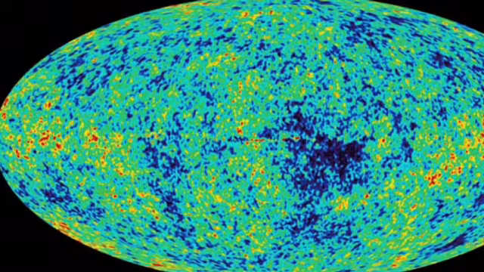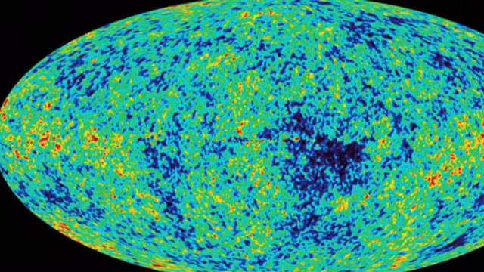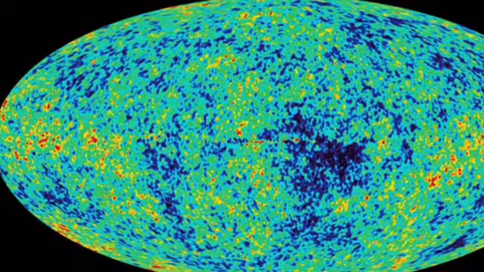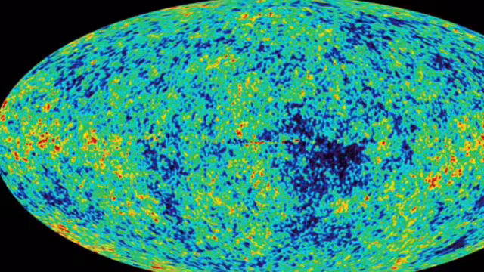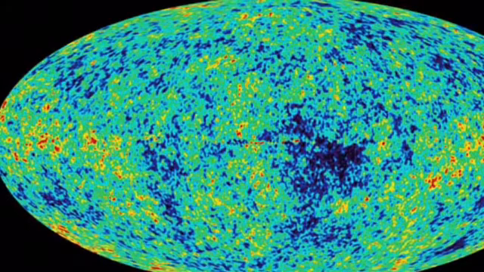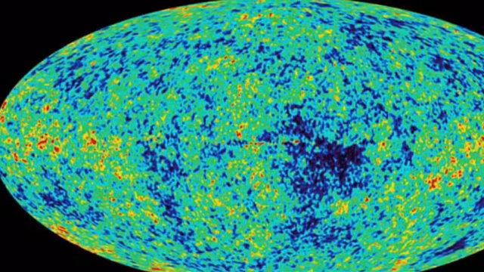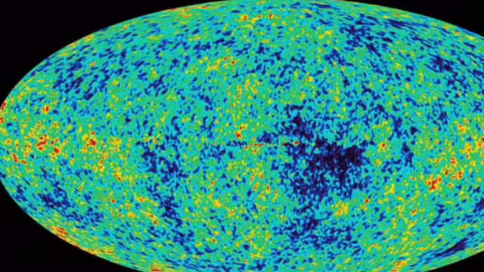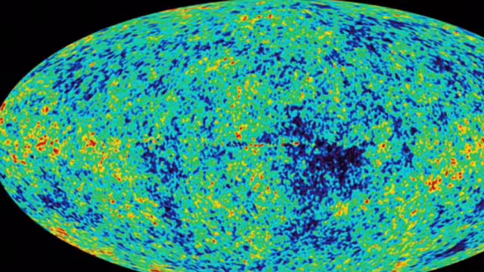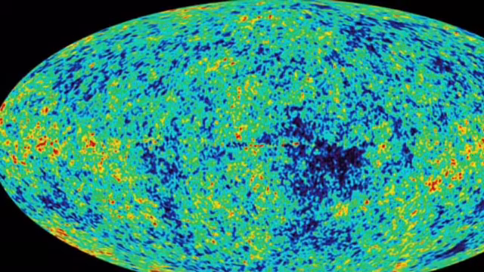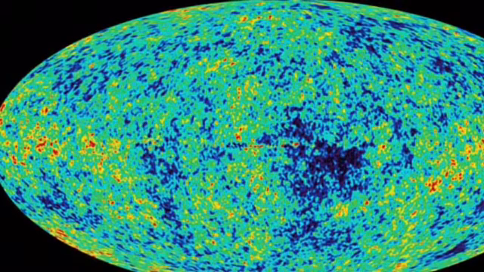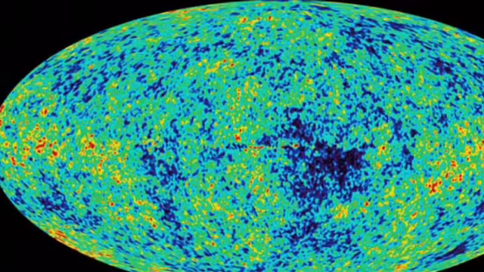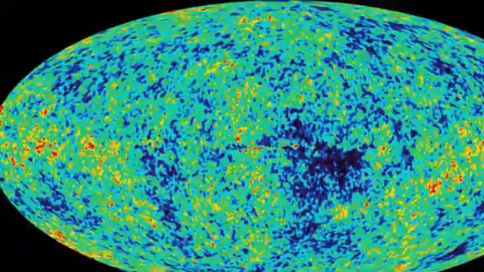So the type of atom was hydrogen, and you know that hydrogen is a type of gas. So then the whole universe was just a bunch of gas. But then gravity was condensing the gas into way more solid things. And then stars started to form.